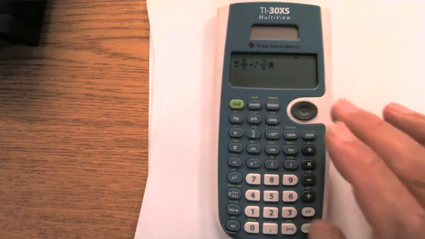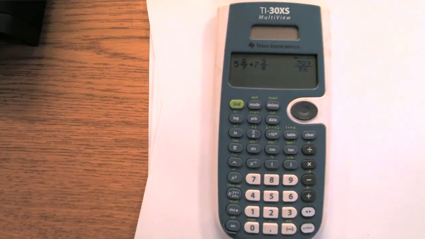I press the right key and hit enter, and it gives me 709 over 56. If I want to see what that is in decimal, I press this key here, and it tells me that in decimal it's 12.66. But I can also express that.